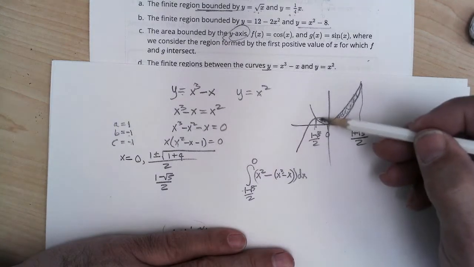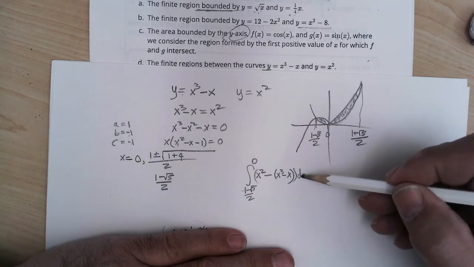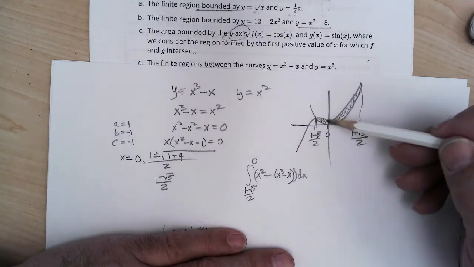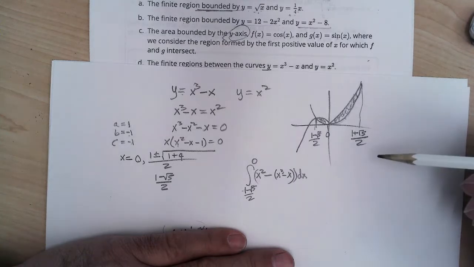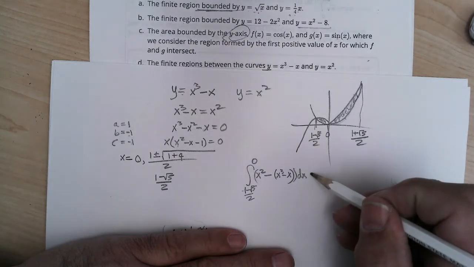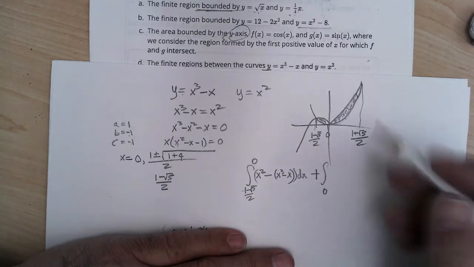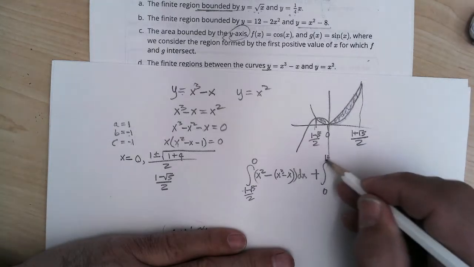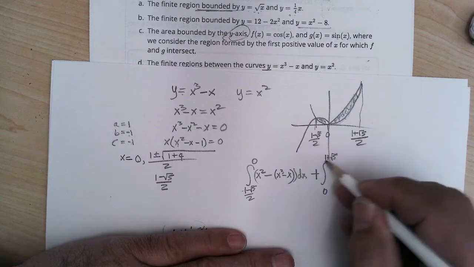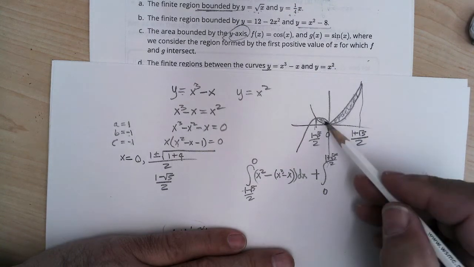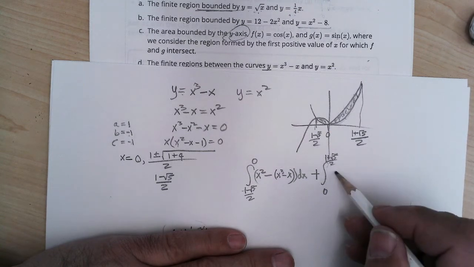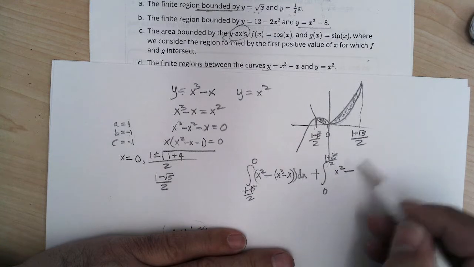So we're taking little dx slices this way, and we're taking the upper curve minus the lower curve. Then we have to add to it this area, which is going to be from 0 to 1 plus the square root of 5 over 2 of the parabola minus the cubic.